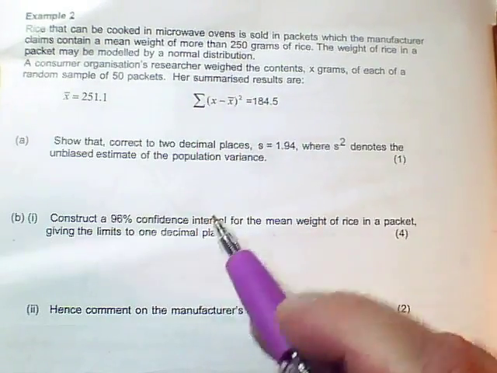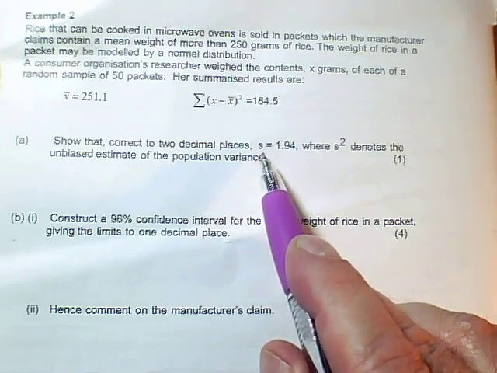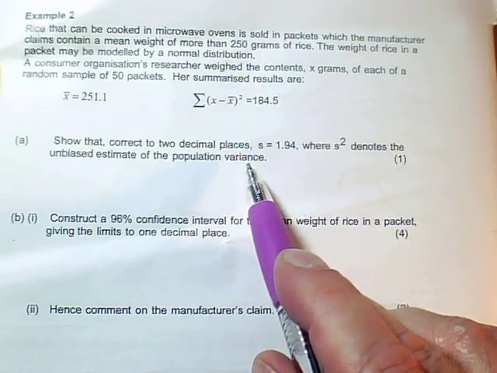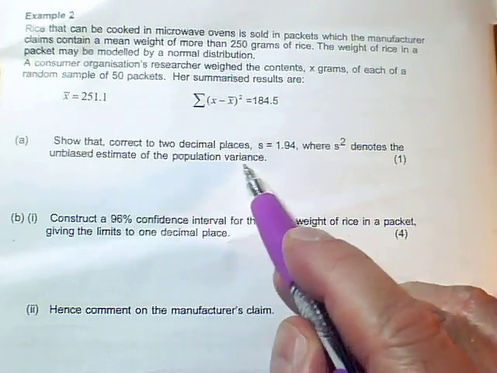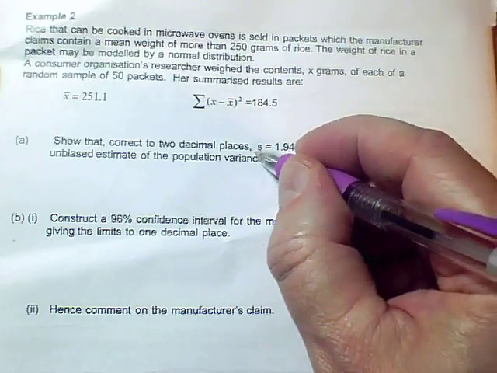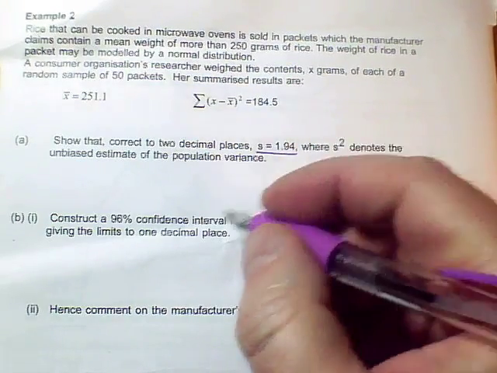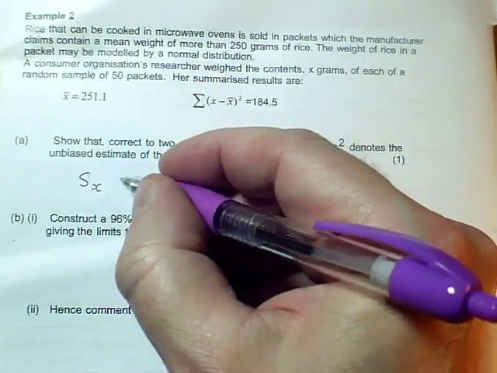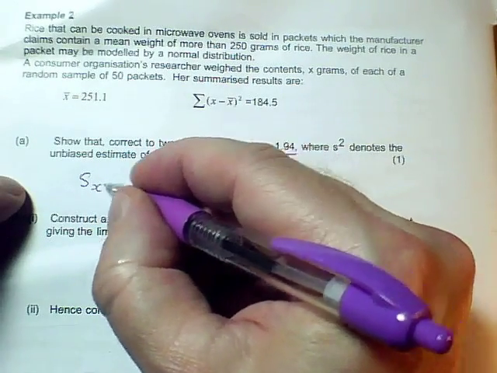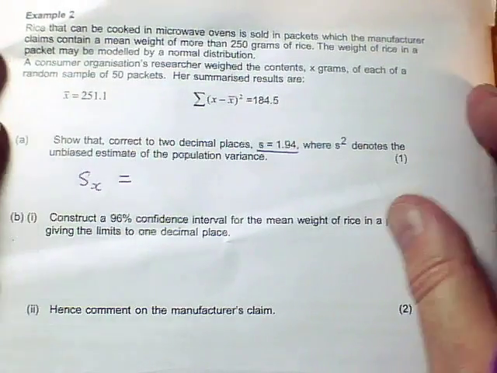So I'm going to need to get a value for S, which, it says, S squared is an unbiased estimate of the population variance. So in other words, with S, we're trying to estimate the population standard deviation. So we just use our standard recipe for estimating the standard deviation, our Sx formula. We haven't got the raw data, so we can't enter it into our calculator.